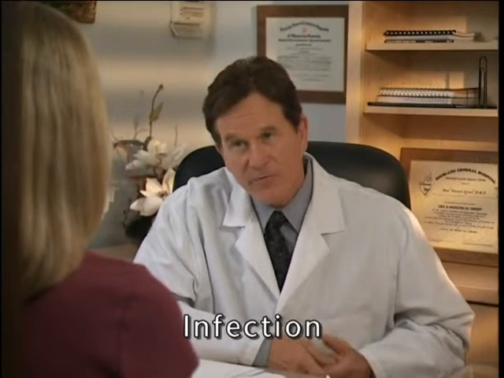First, there is the risk of infection. In any surgery, bacteria are always present and may cause infection. However, infections usually respond to antibiotic treatment. And in cases of severe infection, prolonged treatment or hospitalization may be necessary.